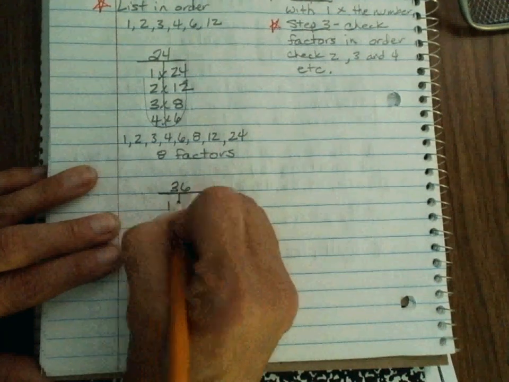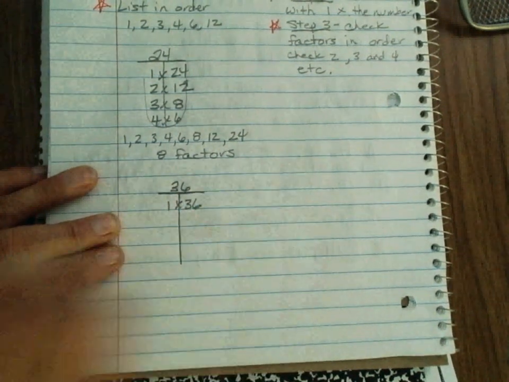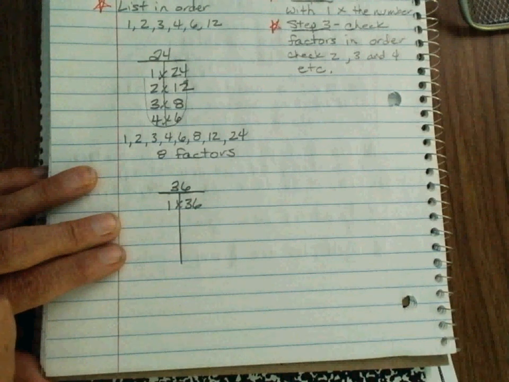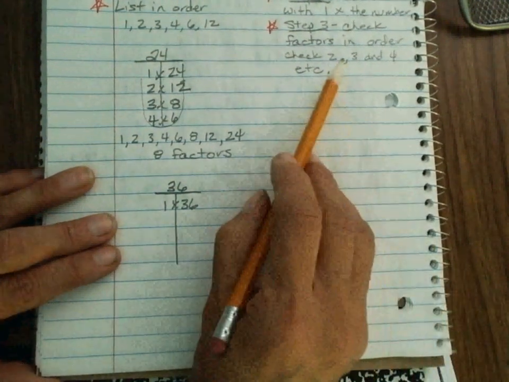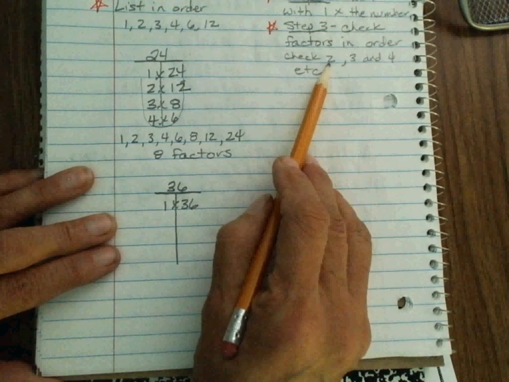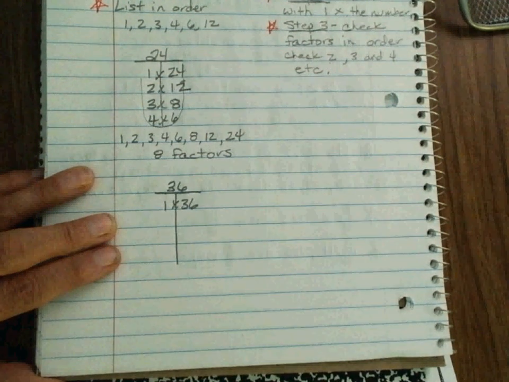Step 2 says start with 1 times the number. 1 times 36. You can kind of consider that a freebie, right? Okay, now I need to test 2.